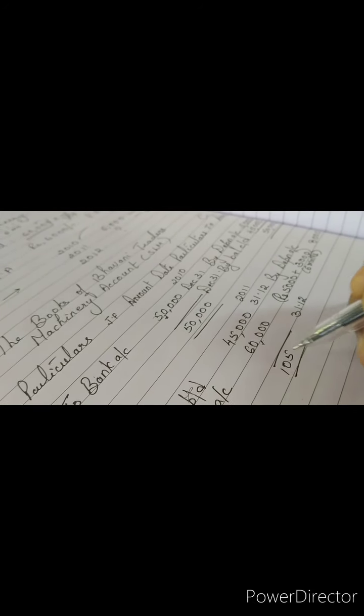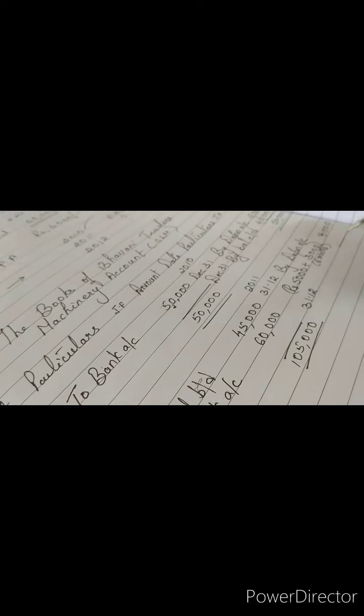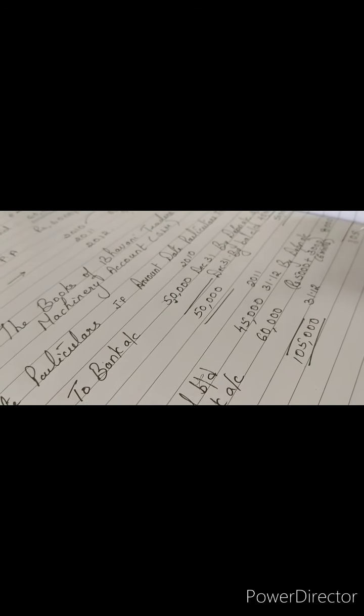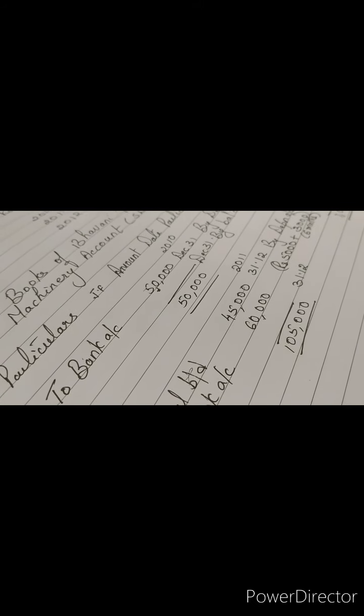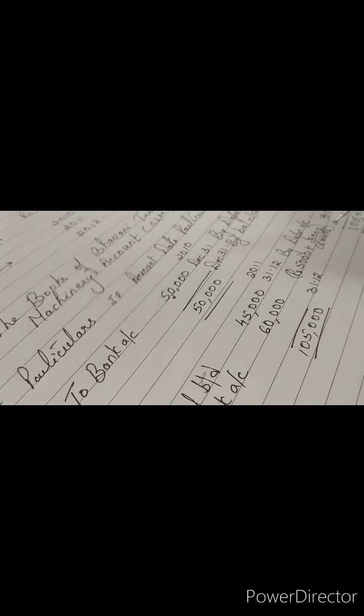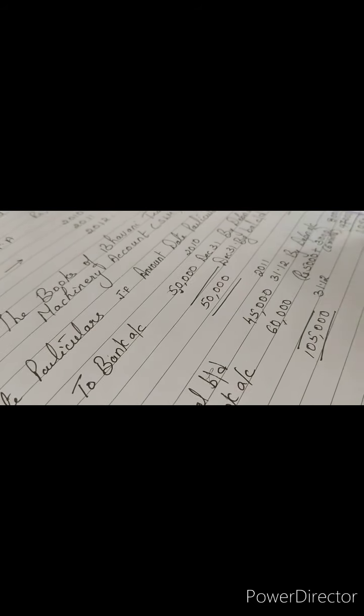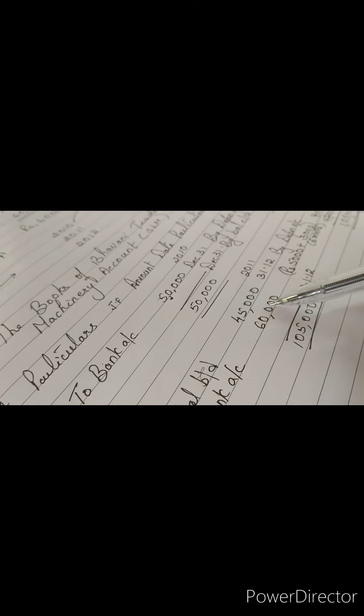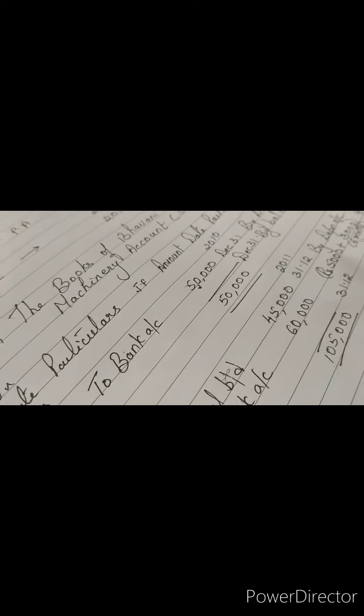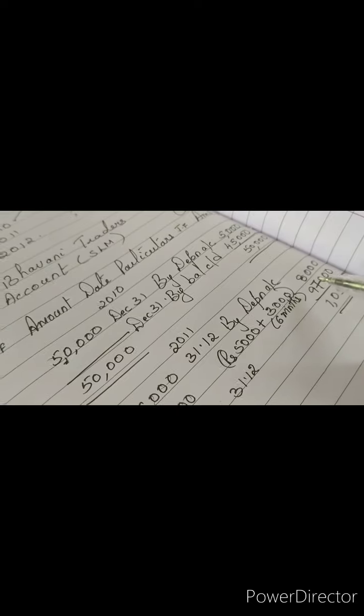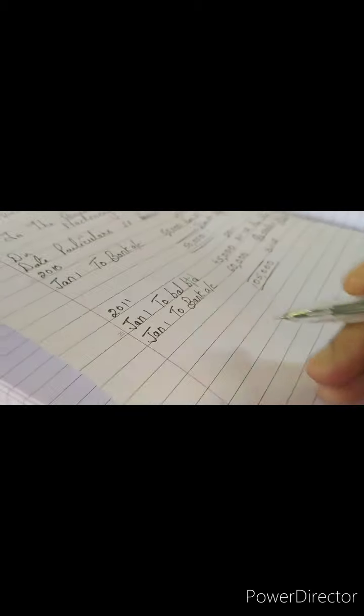Now what has happened on 31st December, we will make the total on both the sides. You will get 1,05,000. The same amount we will put this side also, 1,05,000. But there is a deficit of how much? After deducting 8,000 from 1,05,000, you will be left with 97,000. 97,000 is the value of both the assets, 45,000 and 6,000. All right. Okay. Now we will see the next year.